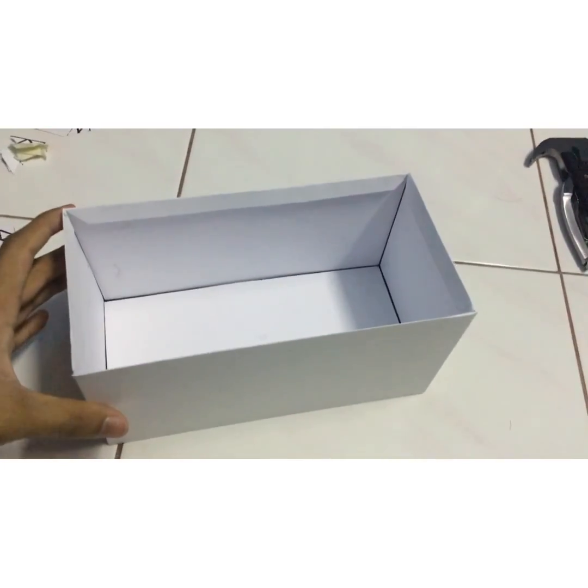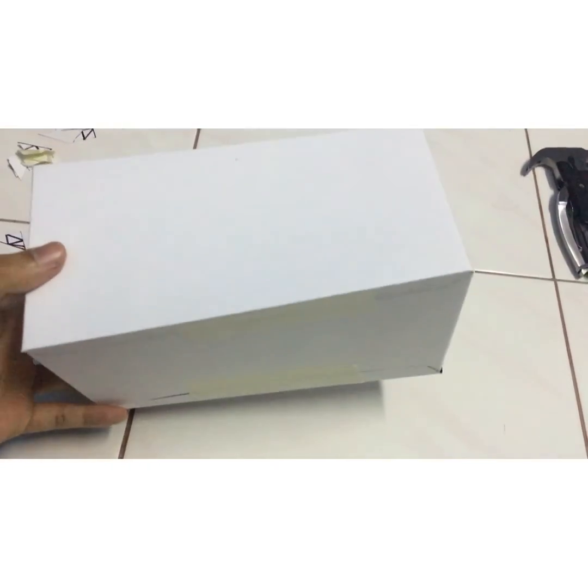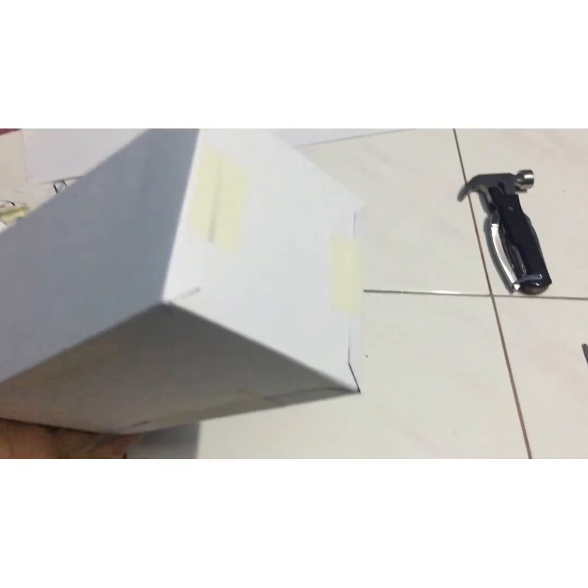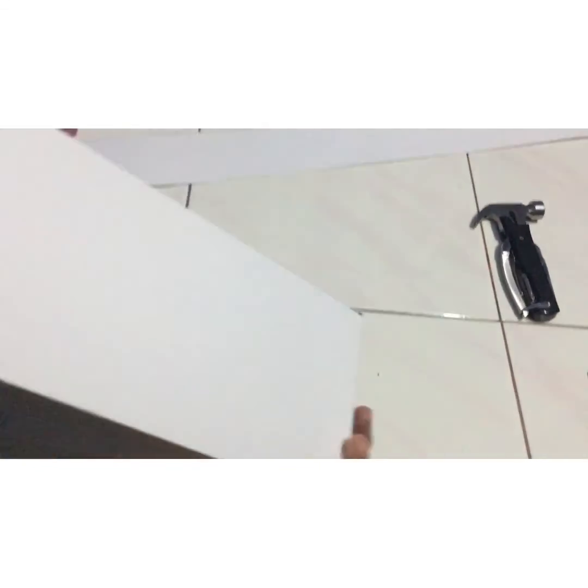So this is how my sheet metal looks like after I've completed all the process that I need to do.